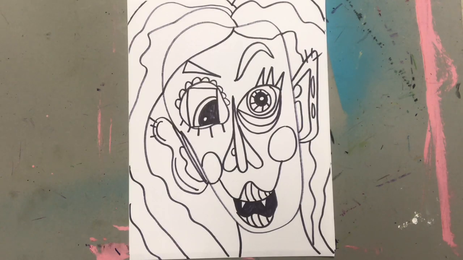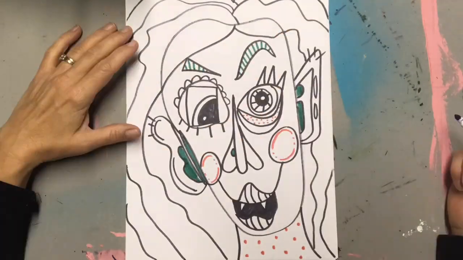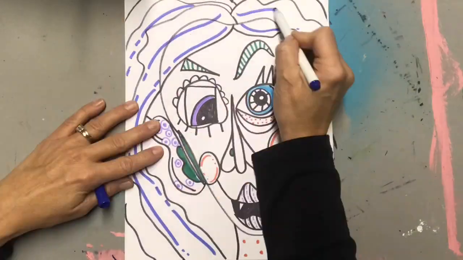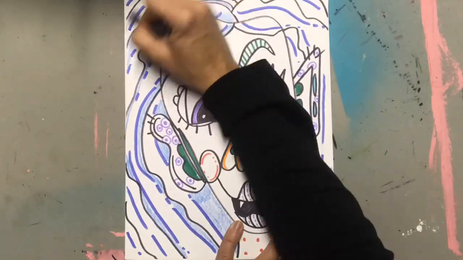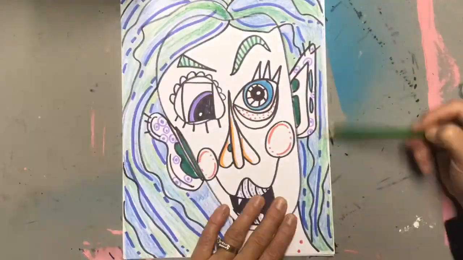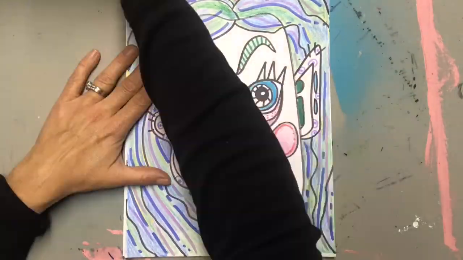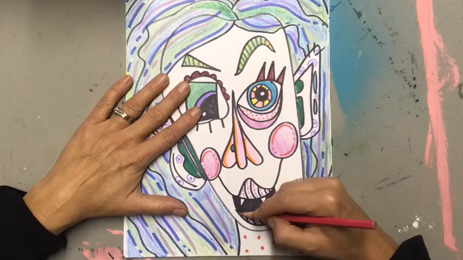Okay, I need you to check Mrs. Fred's work. Did I get at least 3 geometric shapes? And did I get at least 3 organic shapes? Did I get my pattern in? Oop, no pattern yet. How about when we add color? I added pattern to my eyebrows and my ears and underneath my eye and on my neck. Where will you add pattern to yours?